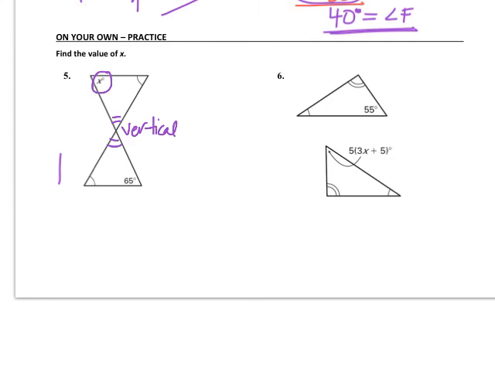And then of course this will also be a third angles theorem type thing. But remember that 5 needs to be distributed to both things inside that binomial, so we would end up with this being 15x plus 25, right? So that's going to be something that you're going to need to use to solve for x.